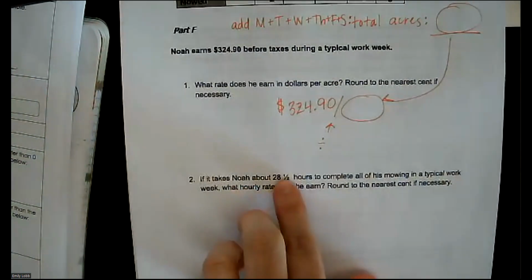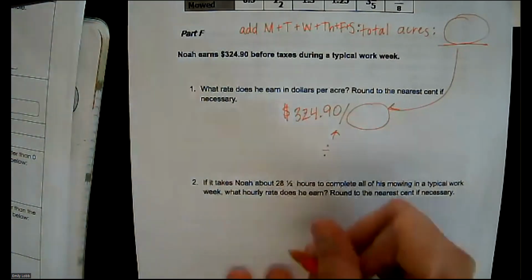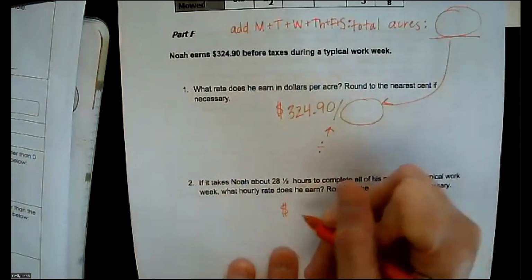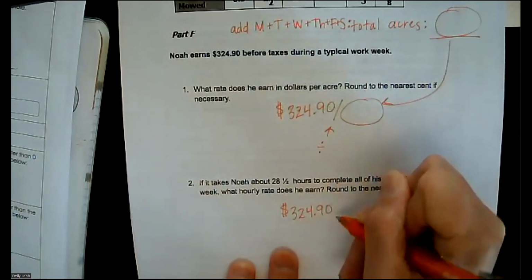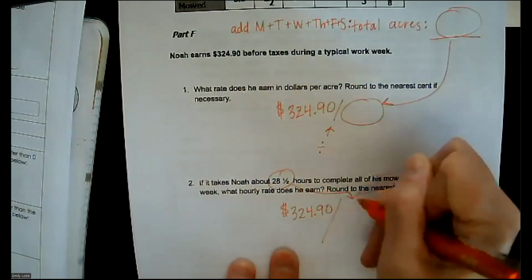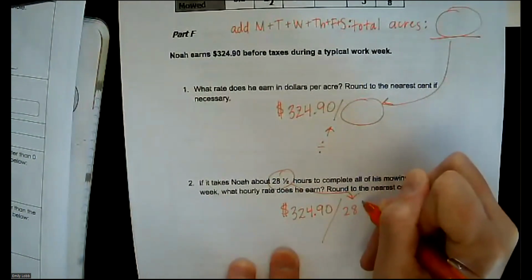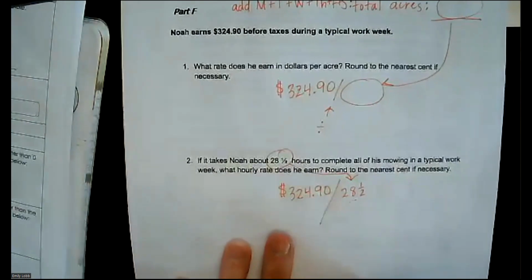If it takes Noah about 28 and a half hours to complete all of his mowing in a typical work week, what hourly rate does he earn? So we're taking his total amount of money he makes and dividing it by 28 and a half. So you need to change this to a decimal and divide.